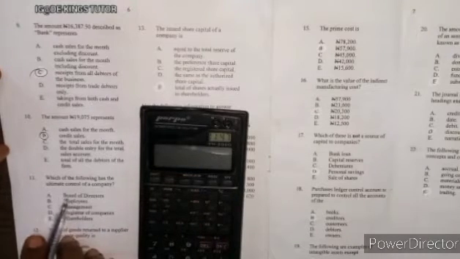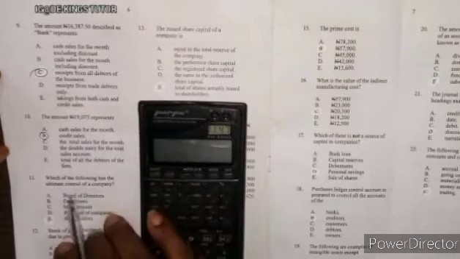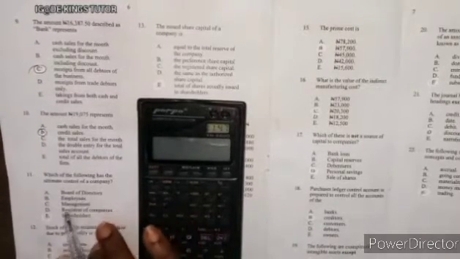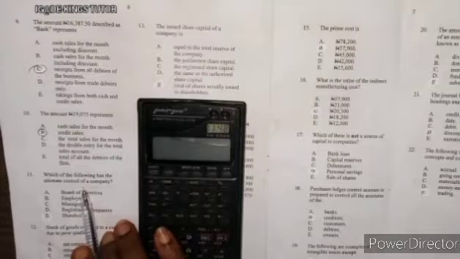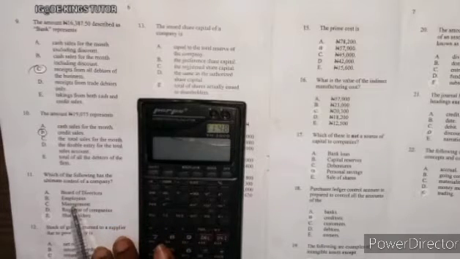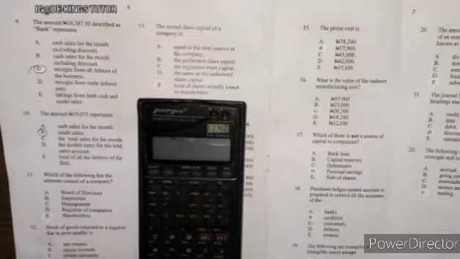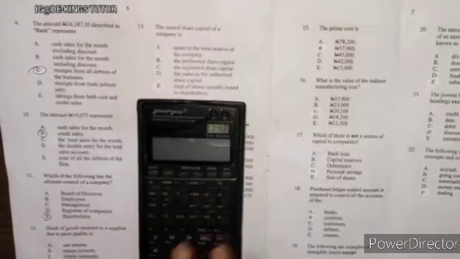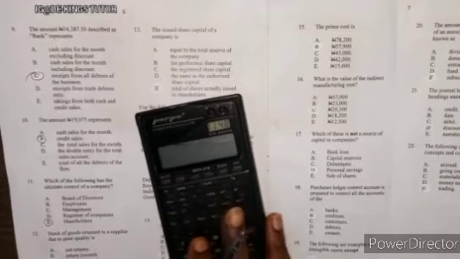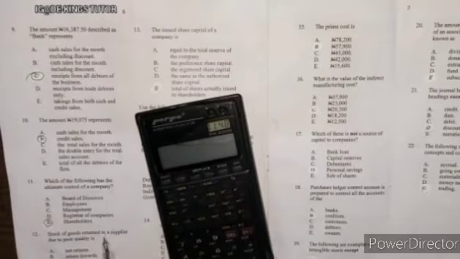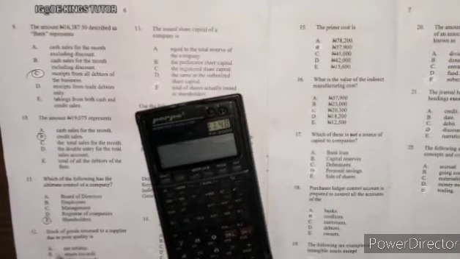Okay, so the next one is which of the following has the ultimate control of a company? A, the board of directors. B, the employees. C, management. D, registrar of company. E, shareholders. The shareholders have ultimate control, because they appoint the directors, those that will manage the company for them.